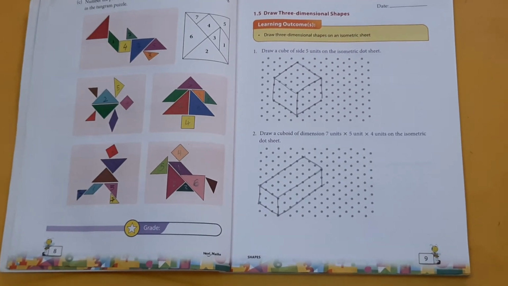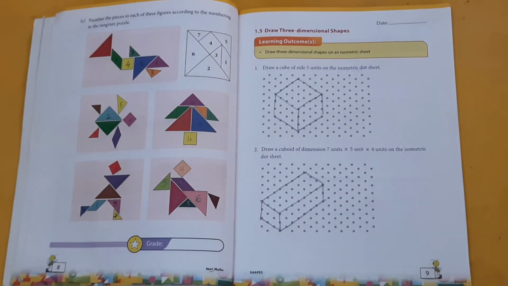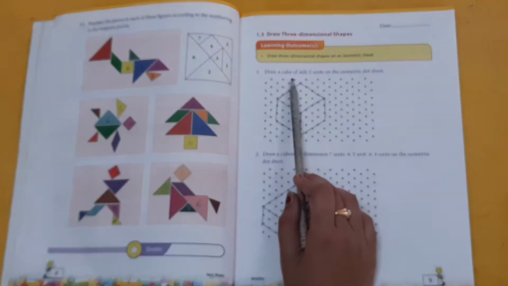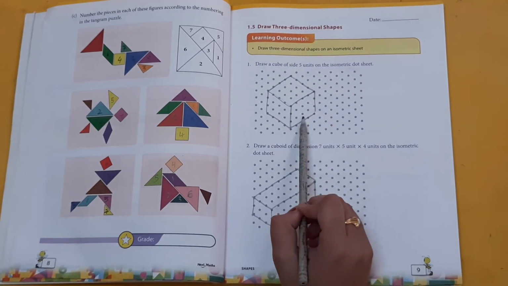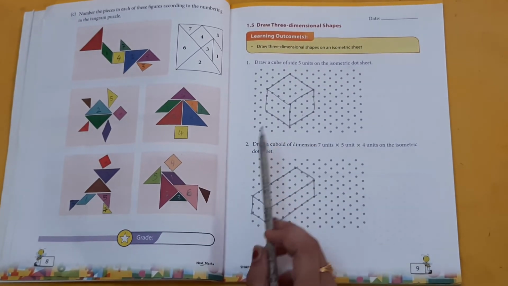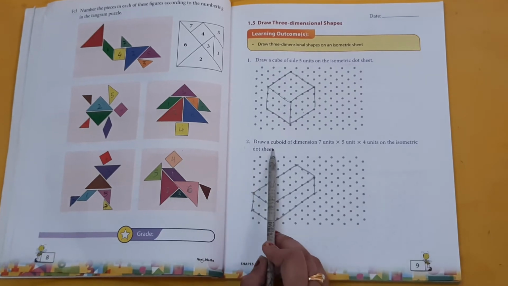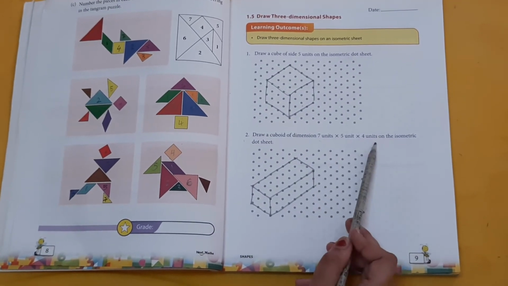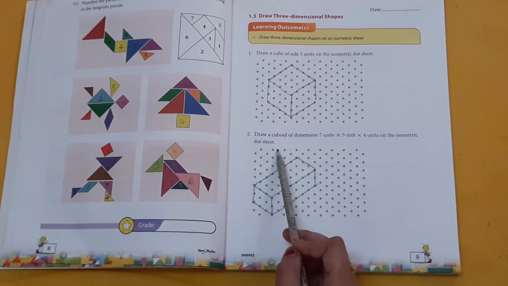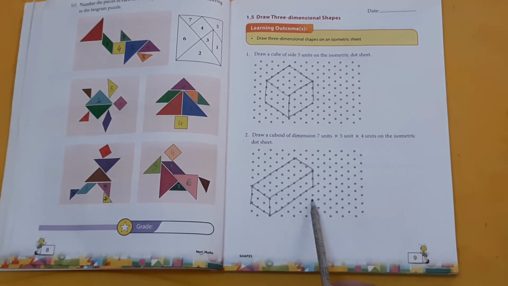Open Term 1, Book B, page number 9. Draw a cube of side 5 units on isometric dot sheet. It is a cube with 5 units. Second question, draw a cuboid of dimension 7 units, 5 units, 4 units on an isometric dot sheet. It is a cuboid.